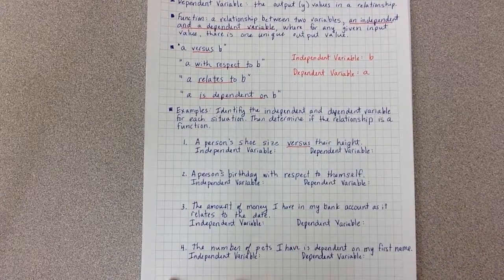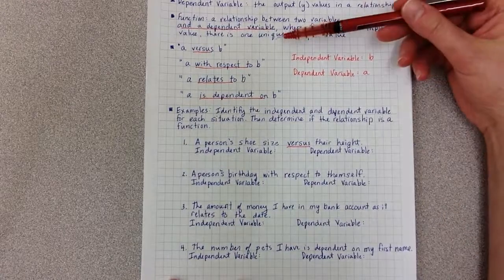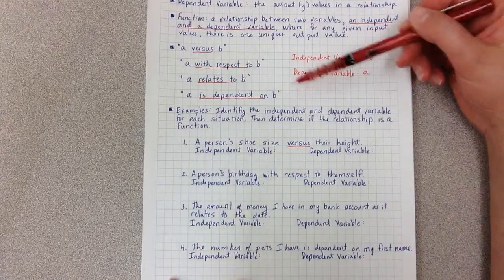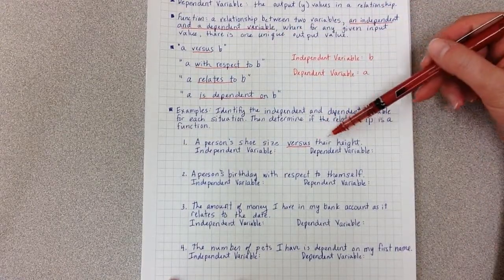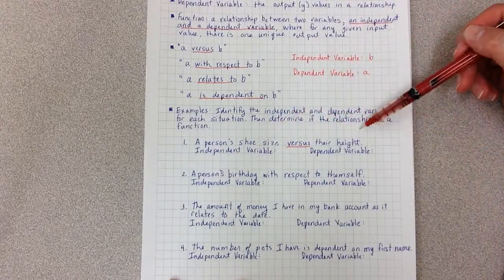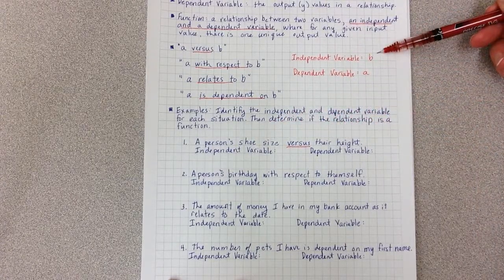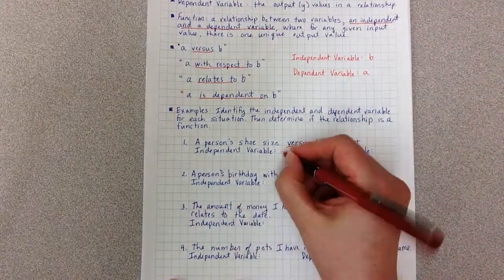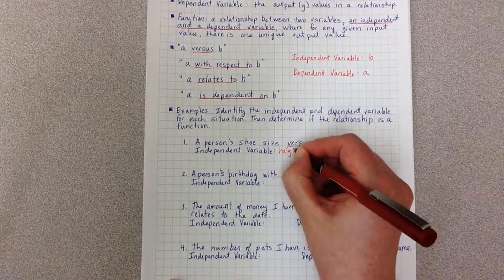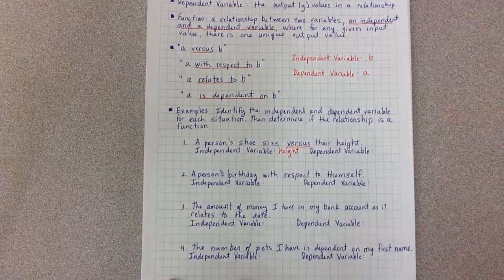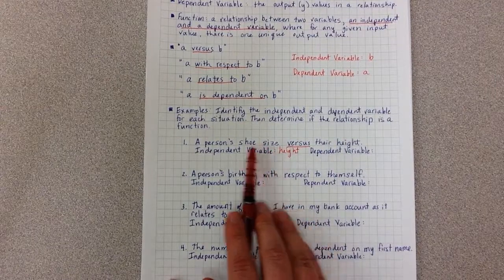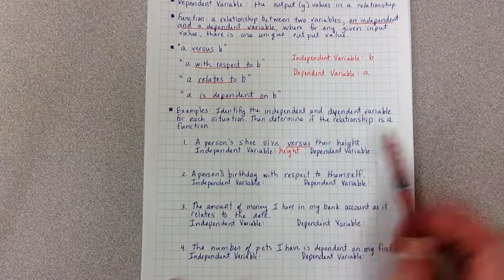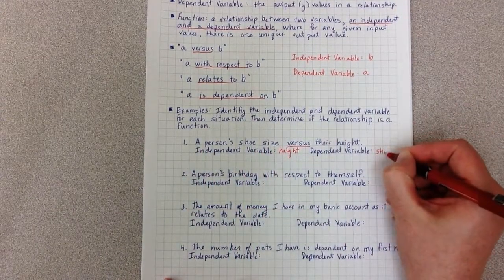That's the key in here that we just defined up above. And so versus, the second part of this sentence, is my independent variable. So my independent is height. And the first part of the sentence prior to the versus is the dependent, so shoe size.